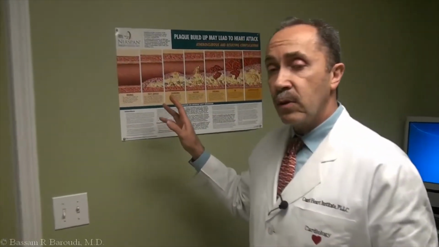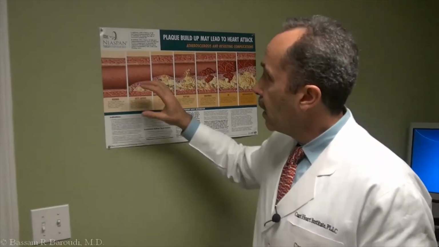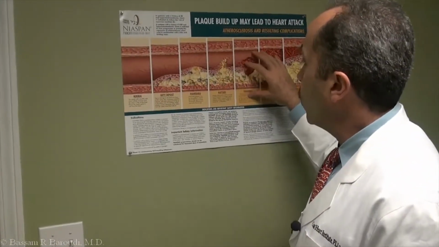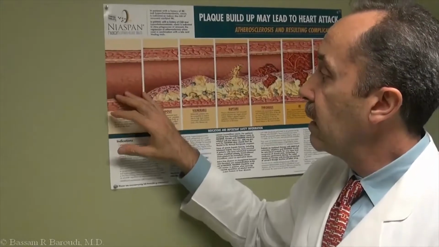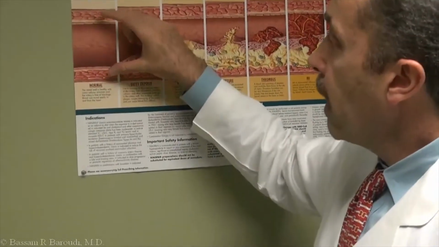If you have a pneumonia, you take antibiotics, you're done. If you have appendicitis, you take the appendix out and you're done. With heart disease, this is something that we deal with for the rest of our lives. To be able to fight this disease, you have to understand the process. I want to go over the slide with you and see if we can't convey the message.